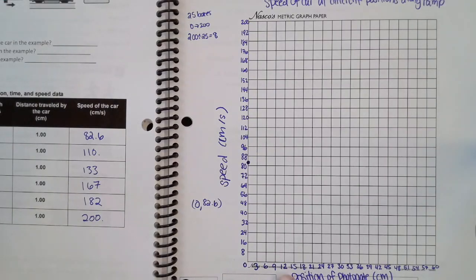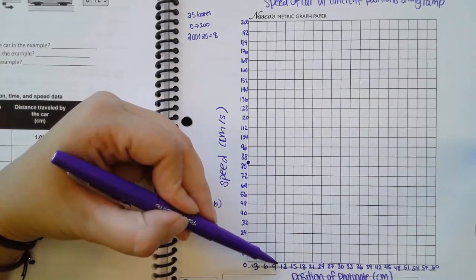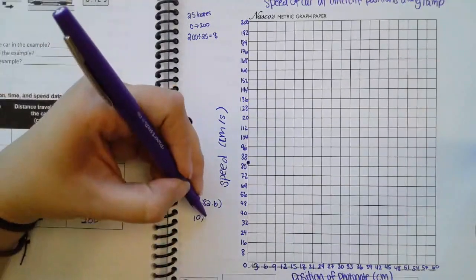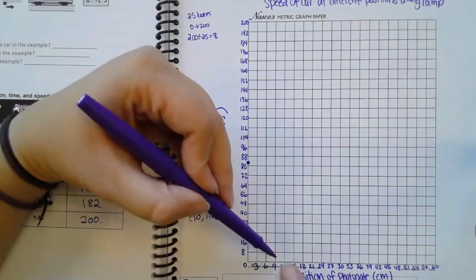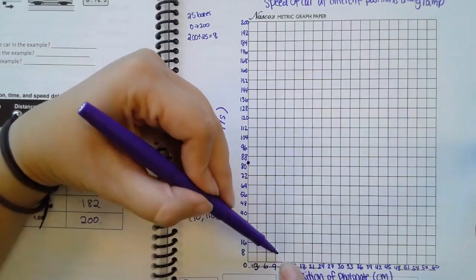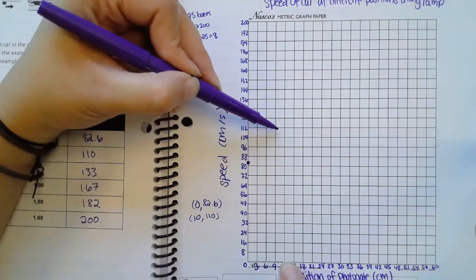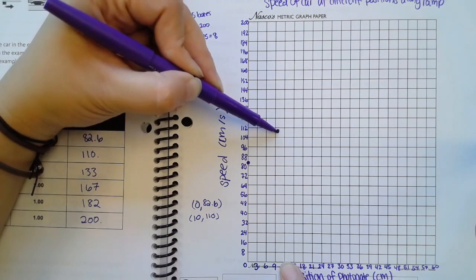Our next data point is 10. So we're going to move just a little bit over from 9, and our speed at that point was 110. Isn't that fancy? So we're going to go to 10 all the way up to 110, which will be just below 112. And we'll place our next dot in our graph.